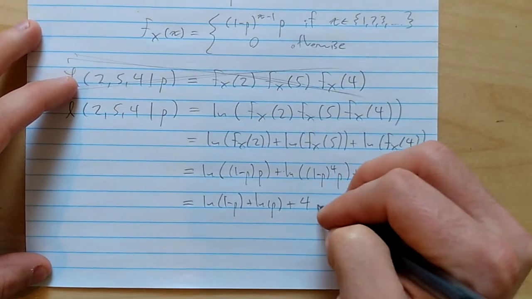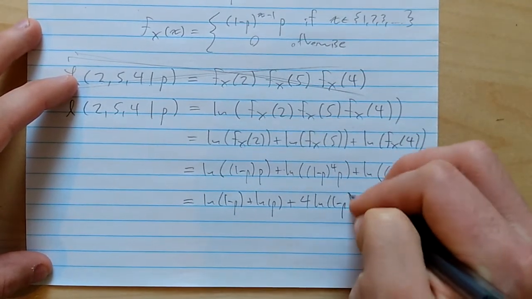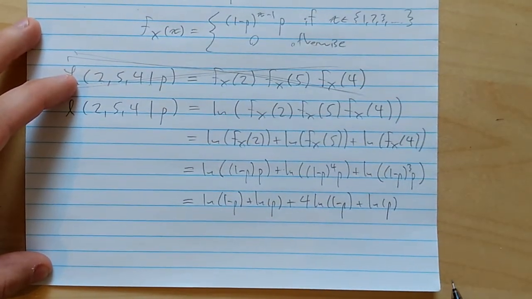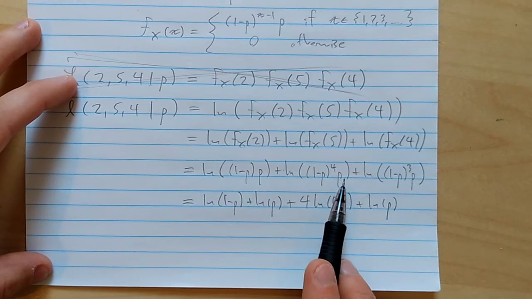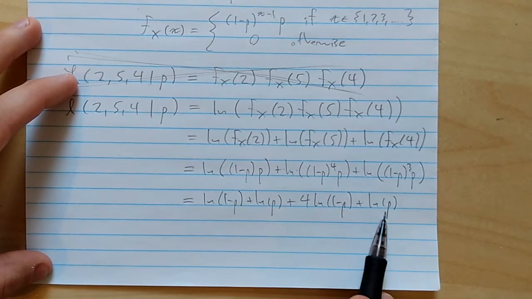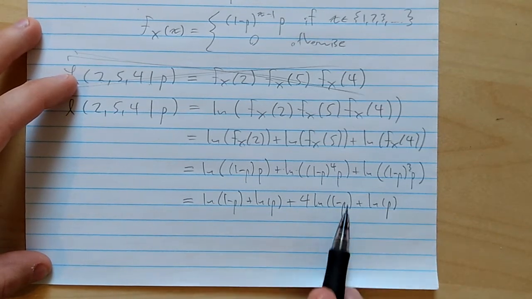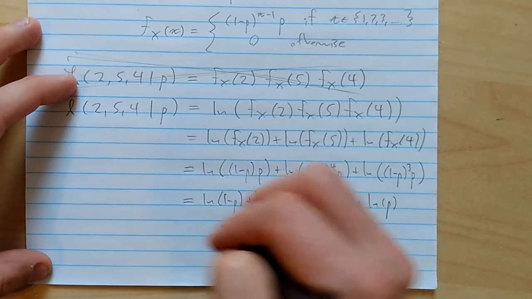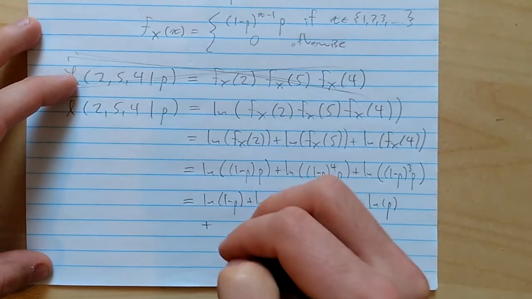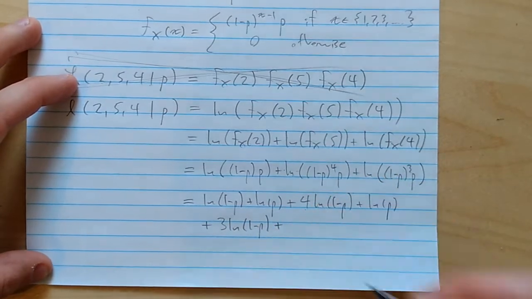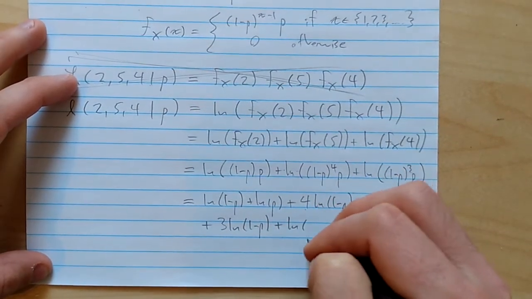So you'll end up with 4 times ln of (1 minus p) plus ln of p. Because this gets broken up into two terms, ln of (1 minus p) to the 4 and ln of p, and I took the 4 and brought it down in front. Similarly for the last term, I'll end up with 3 times ln of (1 minus p) plus ln of p.